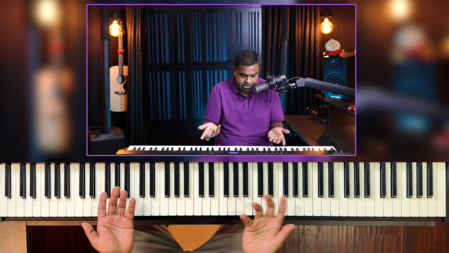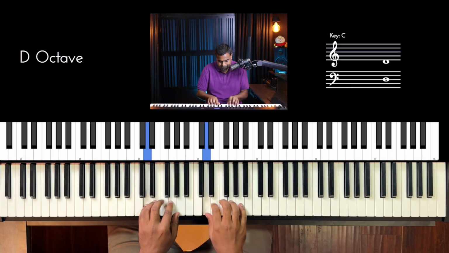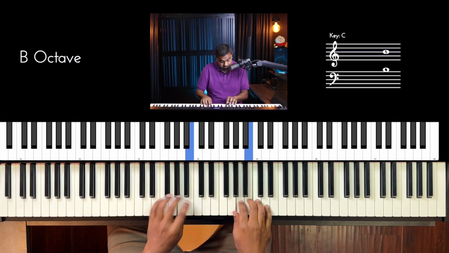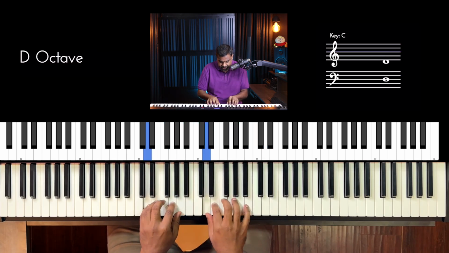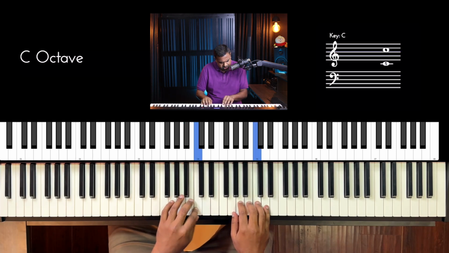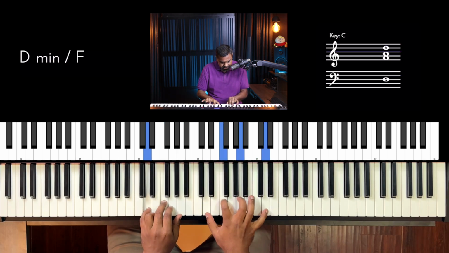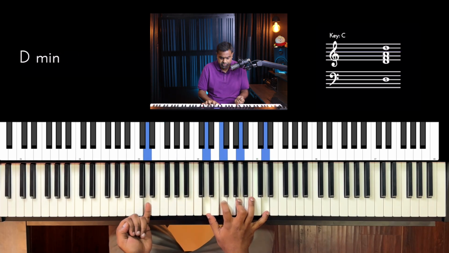Now if I tell myself I want to now do some other Dorian, let's say D Dorian. D Dorian would be the second degree of what? C, D, correct? C major second note is D. So if you play C major starting on D, of course you have to work on the sound aspect, but just the notes tell us that the Dorian is the second degree from C major.